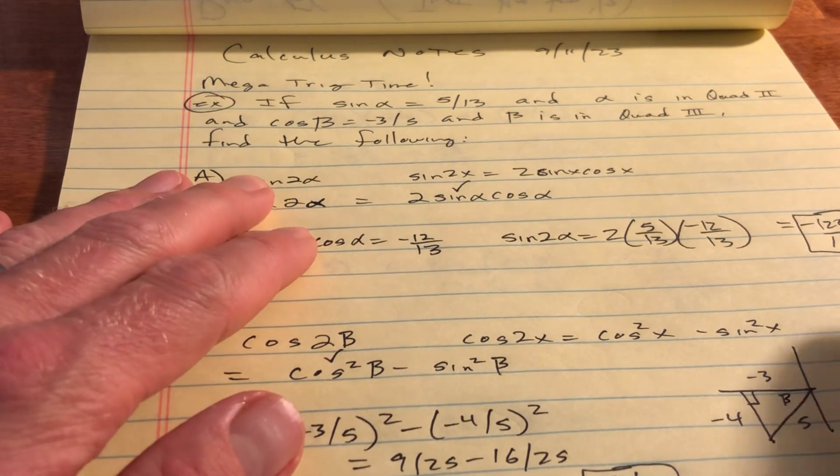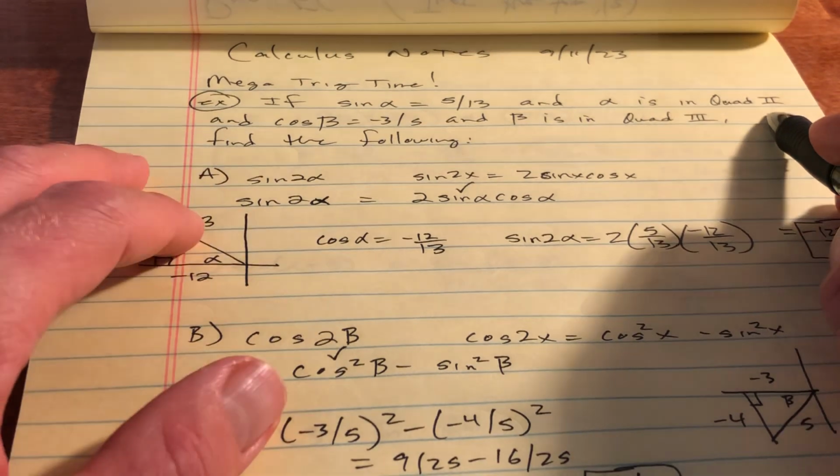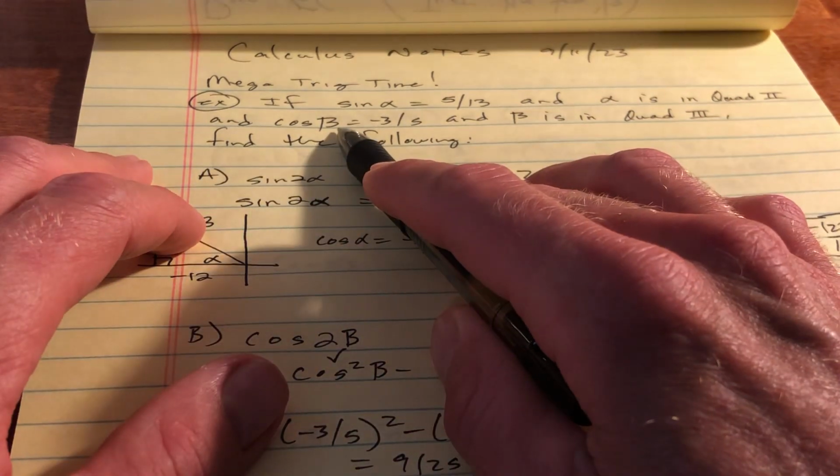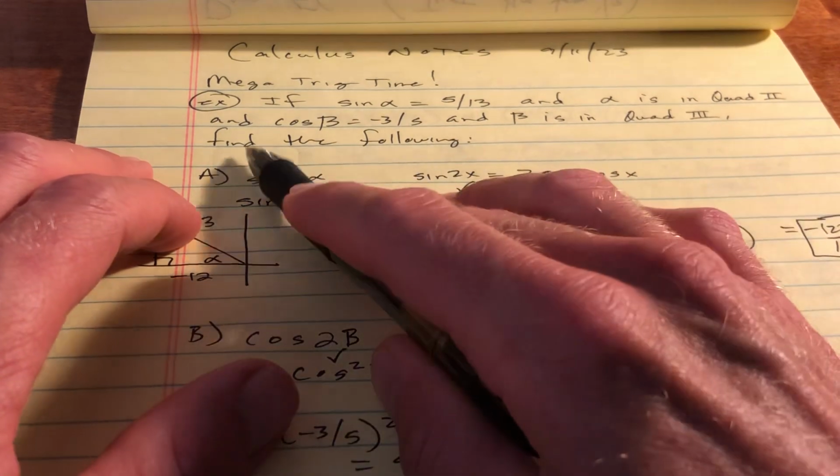Mega trig time, folks. Write this down. This says if sine alpha is 5 over 13, and alpha is in quadrant 2, it's very important, and cosine beta is negative 3/5, and beta is in quadrant 3, find the following.